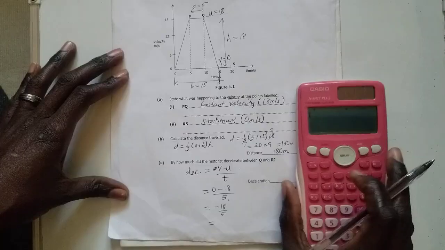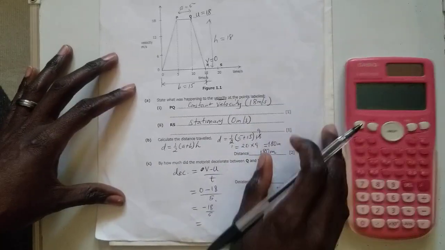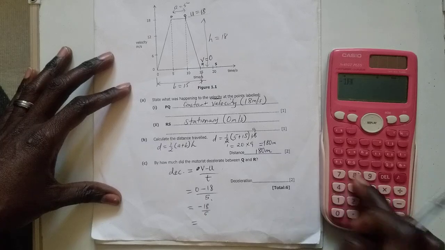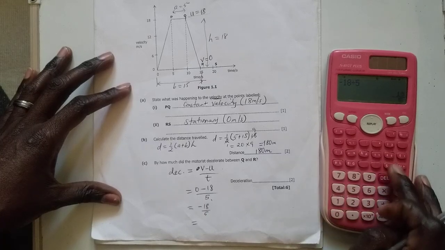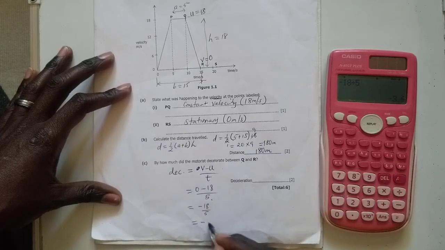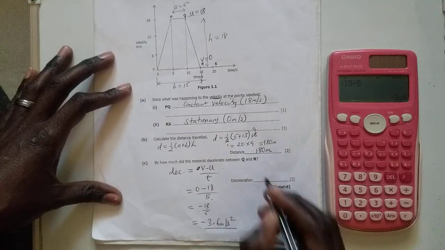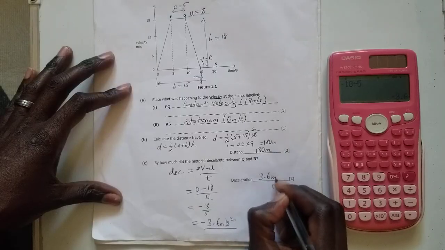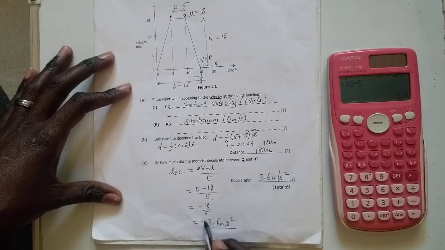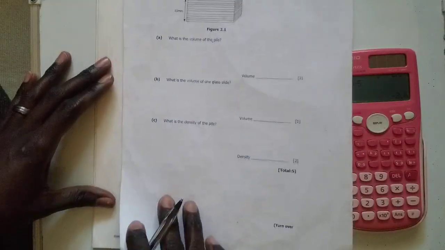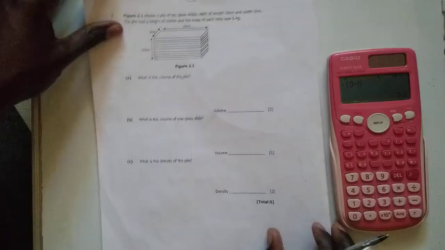Using a calculator, that gives us negative 3.6 meters per second squared. So the deceleration in essence is 3.6 meters per second squared. That negative simply tells you that it is slowing down, but you can still include it. There's no problem.